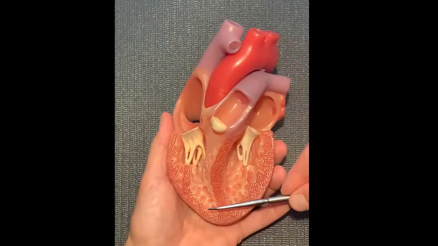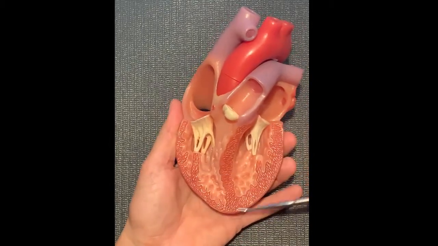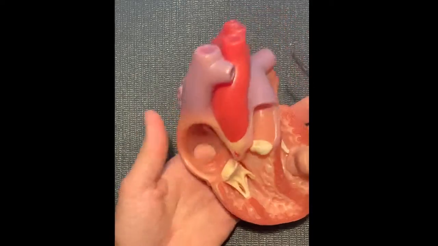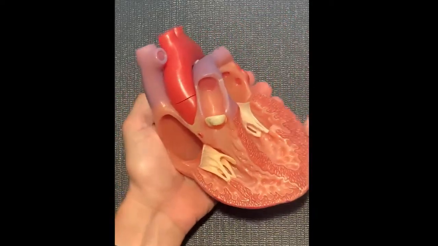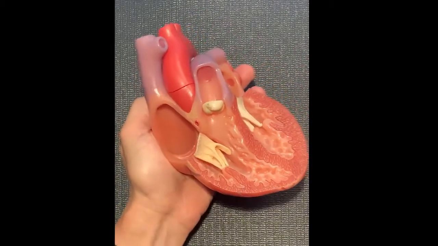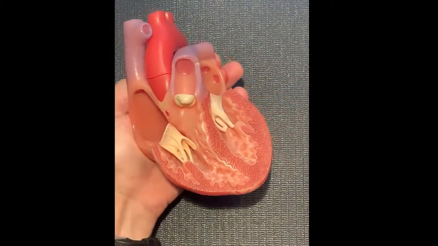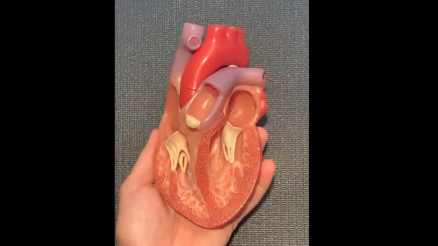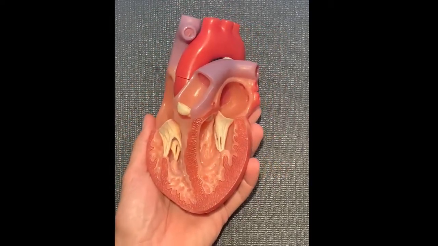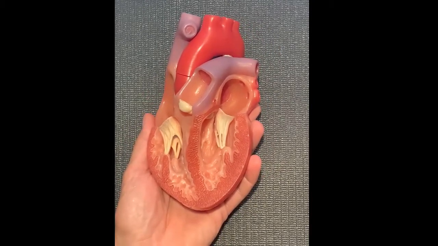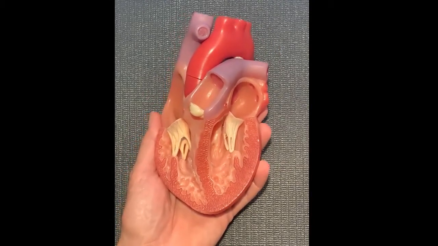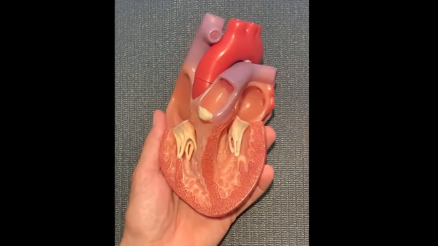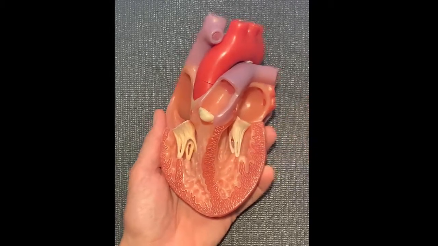The apex of the heart is this part of the heart here, where it kind of makes a point, or an apex. The base is the opposite part of the apex. So my hand is holding the base of the heart, where this would be the apex of the heart. The interventricular septum. A septum is a term that's used for a wall that separates two spaces. This muscular wall here is the interventricular septum, separating the right and the left ventricles.